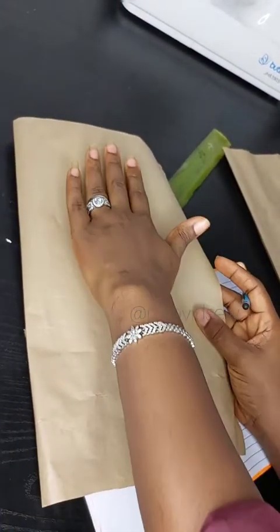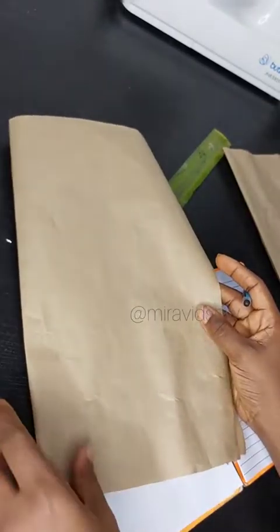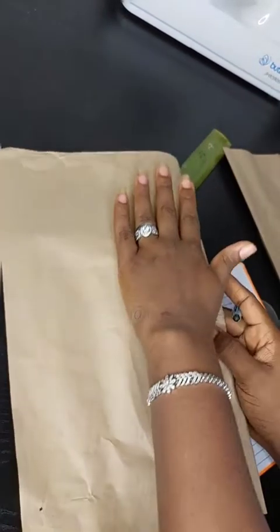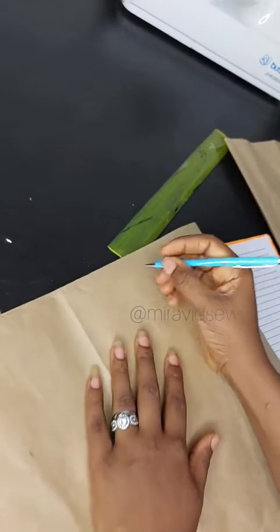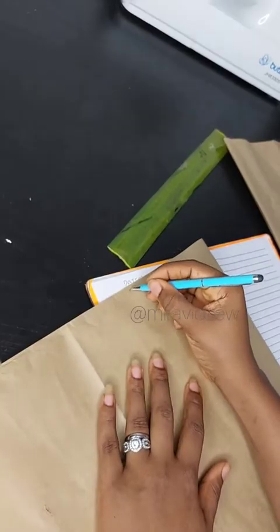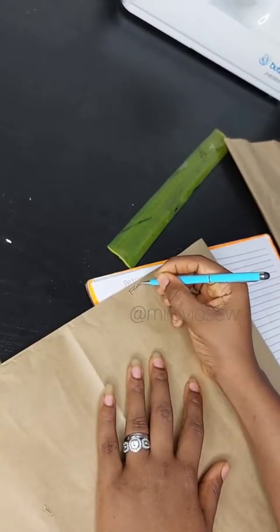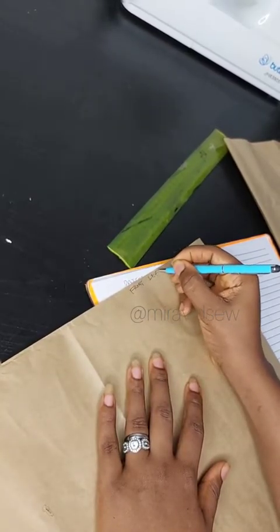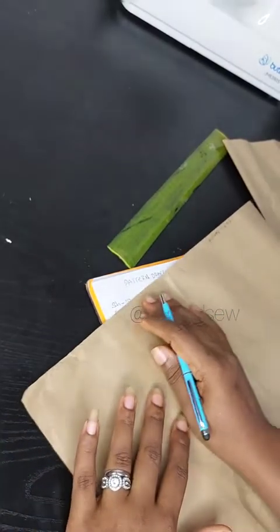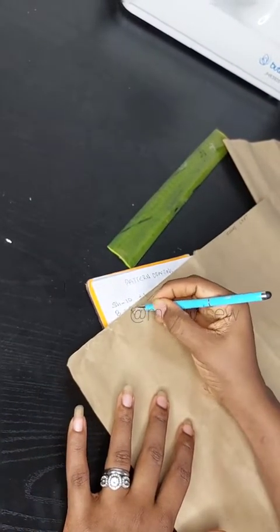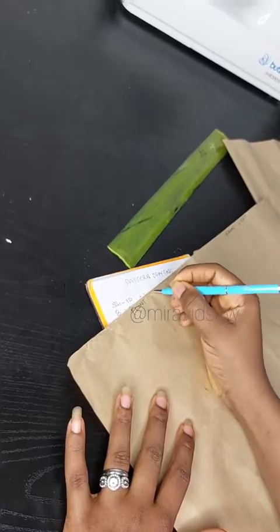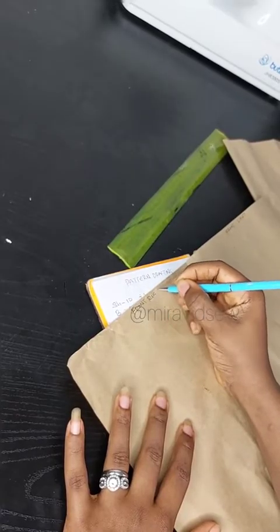This is going to serve as my front left and my front right. Let me label it for you to understand. This is my front left. I want to transfer the measurement we measured on our body form, so that you're going to understand this. Front right.